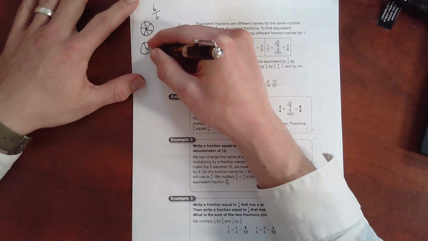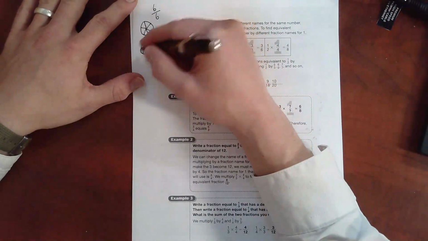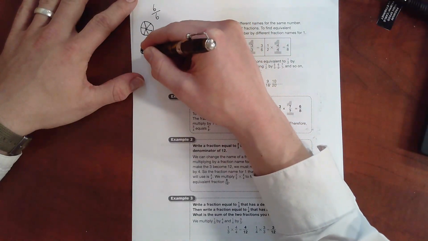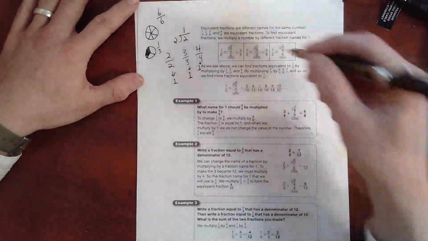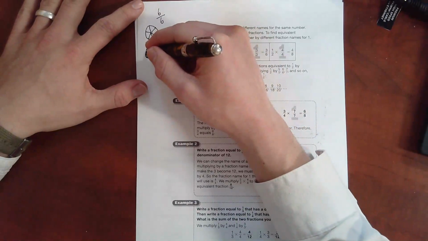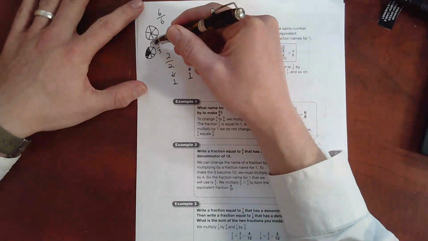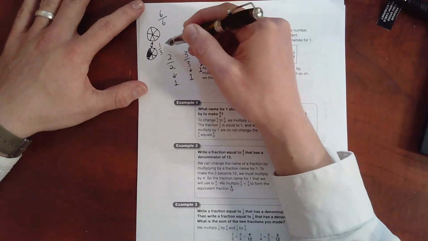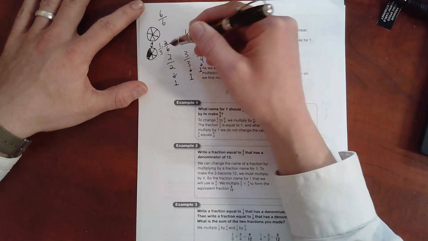If I have 1/3 here, I have it split into thirds, and I only have 1 of those, that's 1/3. But if I go ahead and cut it a second time, I cut it here, here, and here, well, now it's the same as this, right? So now I have 2/6. These are the exact same fraction.